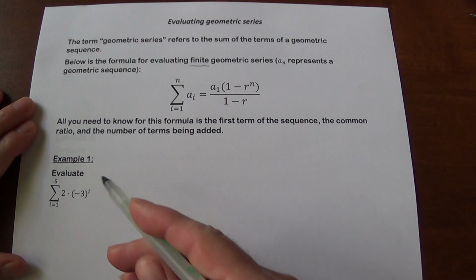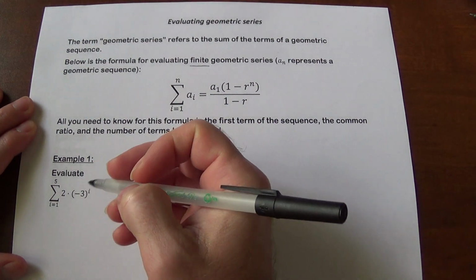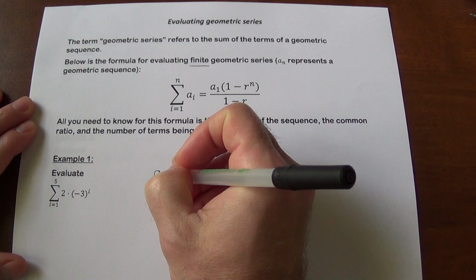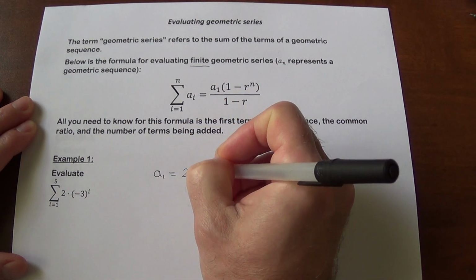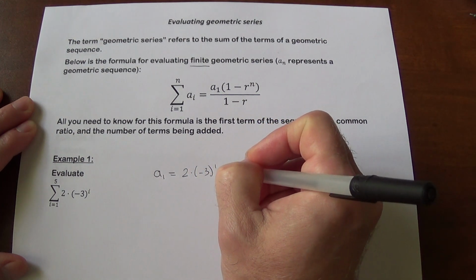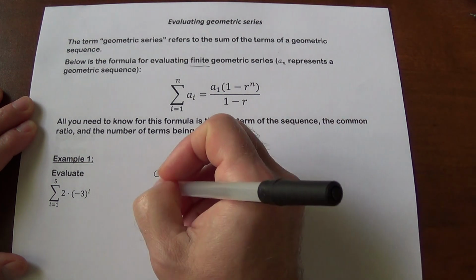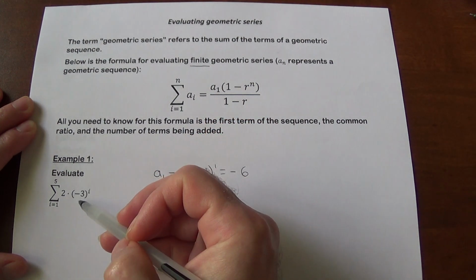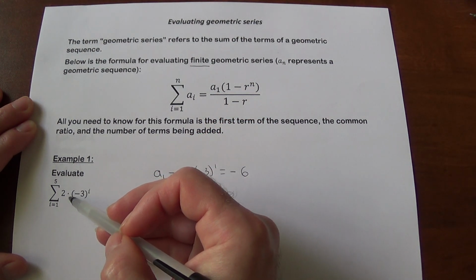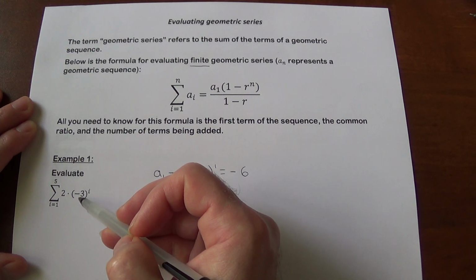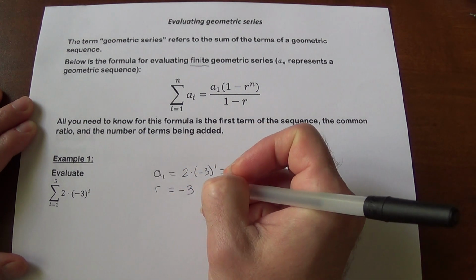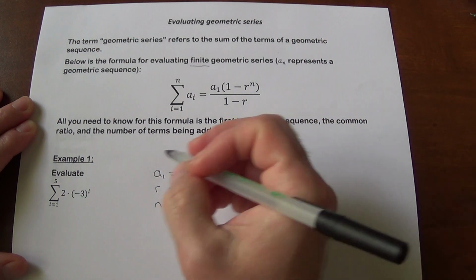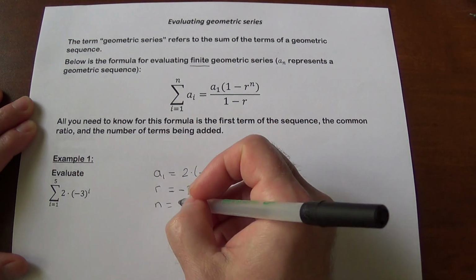So with sigma notation, what we have here is we're going from 1 to 5. So let's see what we have. What's the first term? We need to substitute 1 into this. So it's 2 times negative 3 times 1, and that's going to give you negative 6. The common ratio. This is actually an easy form to use because every time you go to the next term, you're going to multiply by negative 3, because negative 3 has the exponent. So the common ratio is negative 3. And the number of terms that we're going to add, we go from 1 to 5. That's going to be 5 terms.